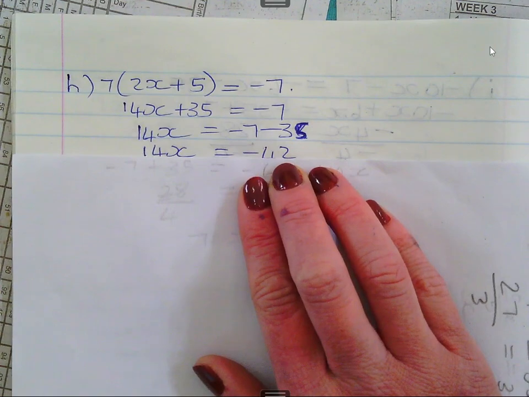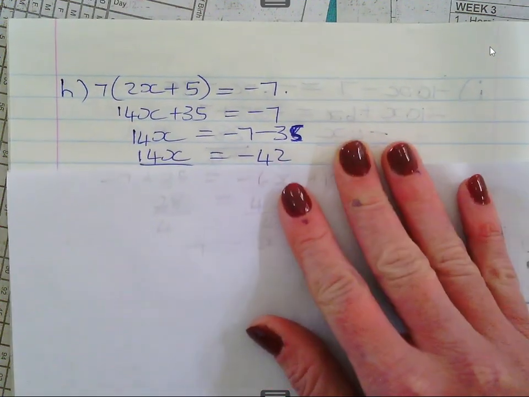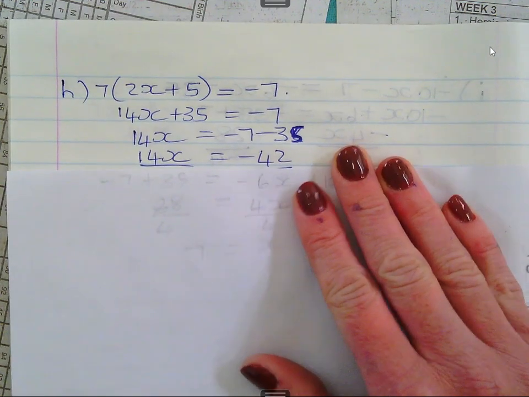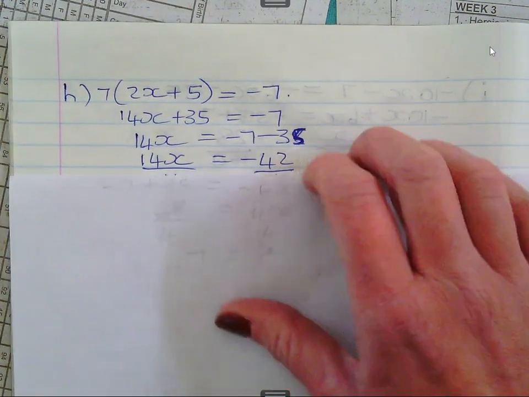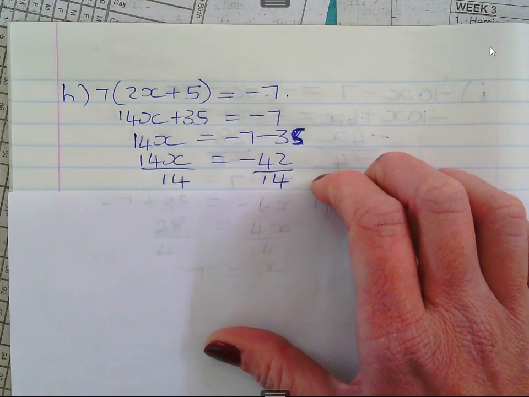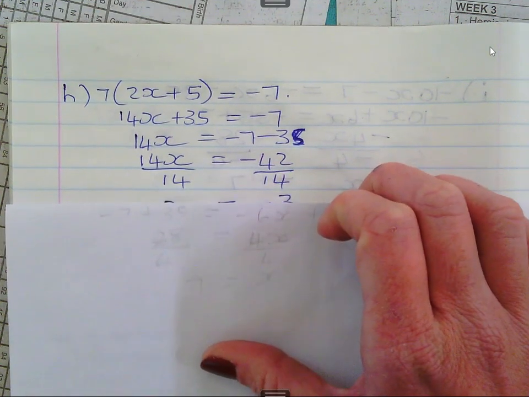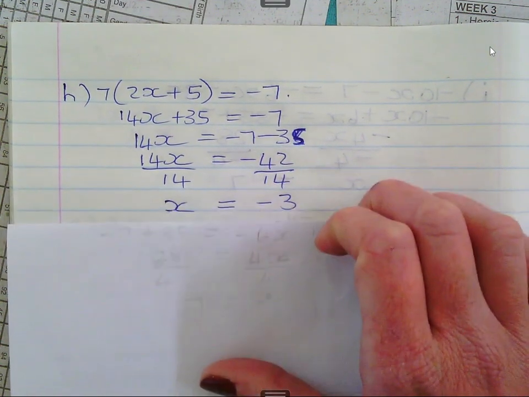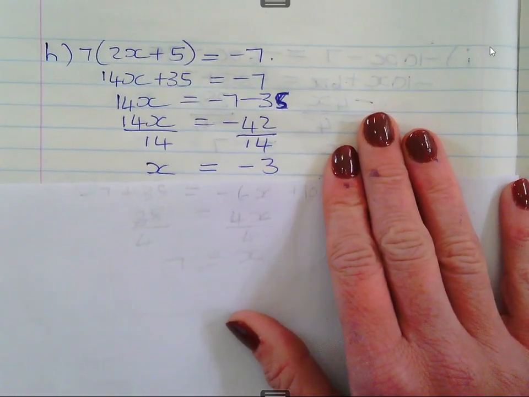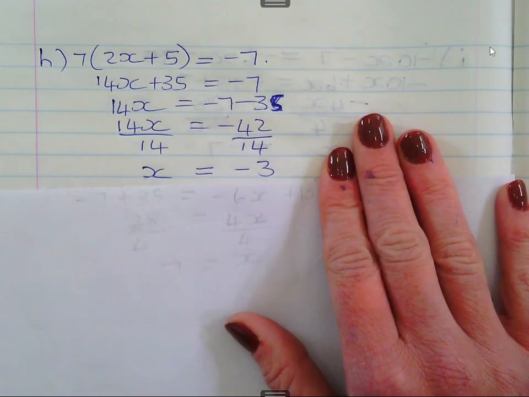Okay. So you see, don't let the integer calculations make your algebra wrong. Right, and then we divide by 14 on both sides. But now it's negative 42 divided by 14, so x equals 3. What's a negative divided by a positive? Negative. Negative 3. Okay. You see integers catching up at algebra. You must learn your rules.